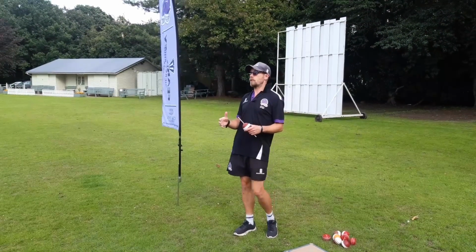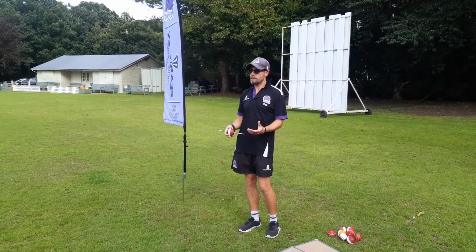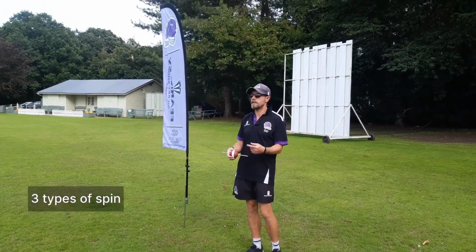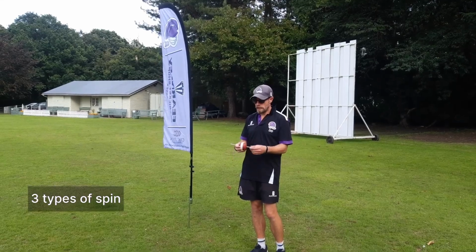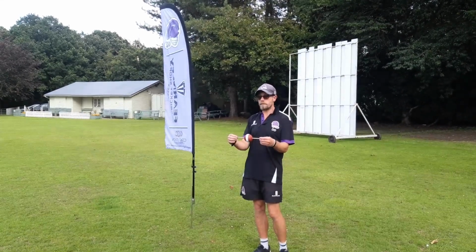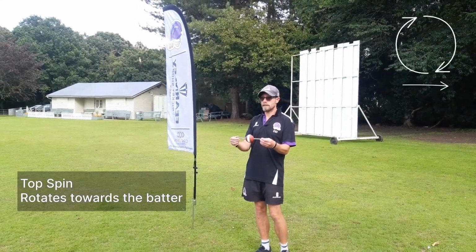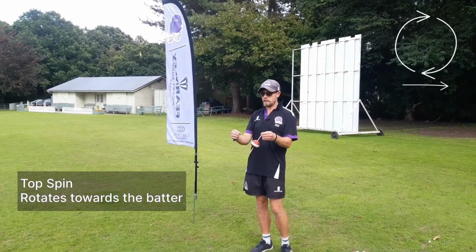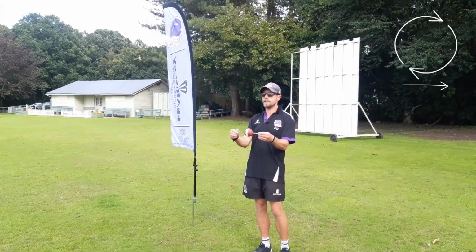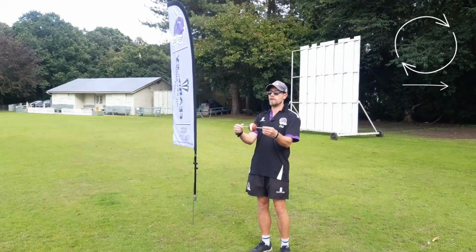Okay, so the first thing we're going to talk about is the types of spin. There are actually 3 types of spin that you can put on a cricket ball. The first one you'll be fairly familiar with is top spin. Putting top spin on the ball means that the ball is rotating towards the batsman. Can you see that using my ball on a stick trick?